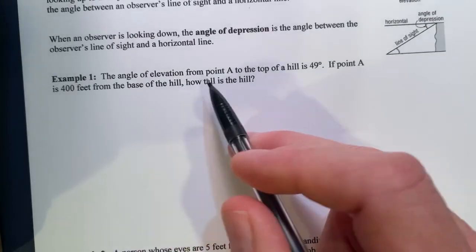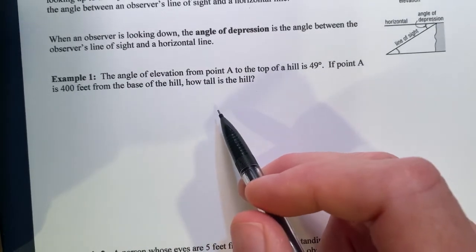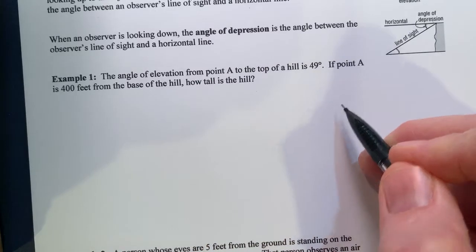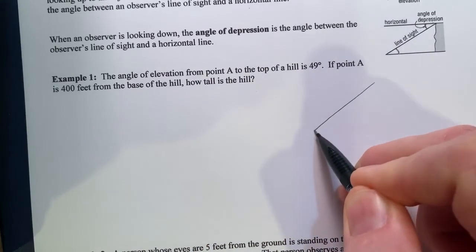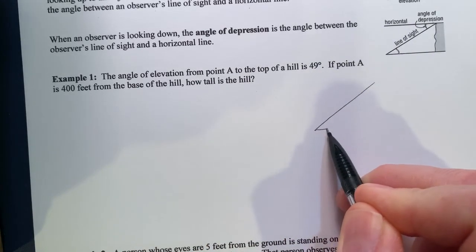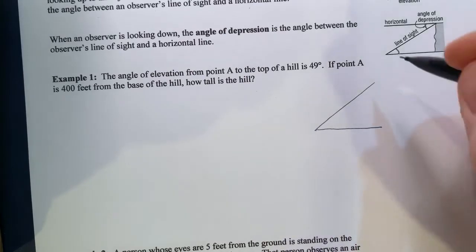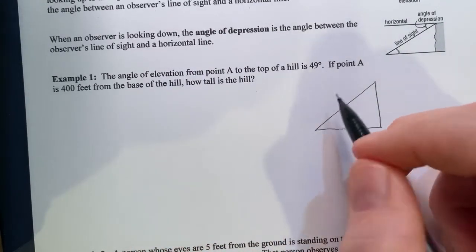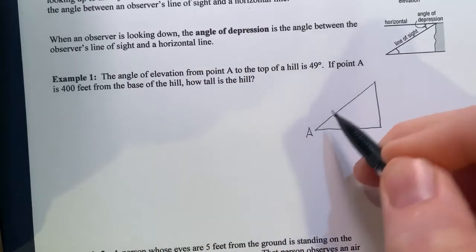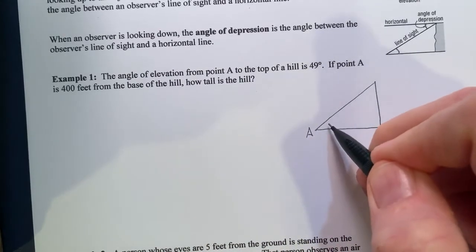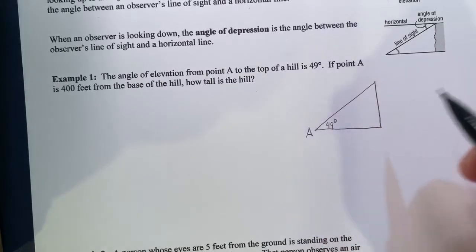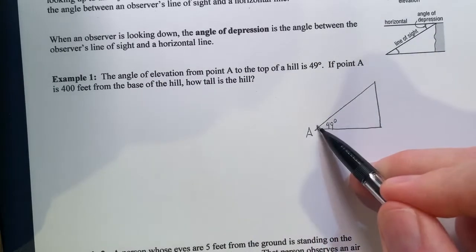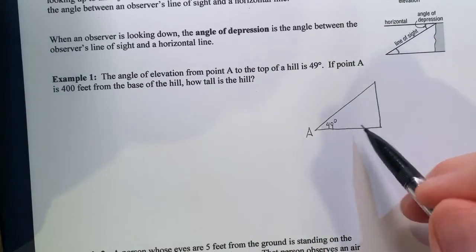So angle of elevation, let's go ahead and draw this picture the best we can. We have an angle of elevation. So at some point we're going to have a right triangle. So this is point A to the top of the hill, so this would be 49 degrees. So from the horizontal up, angle of elevation.